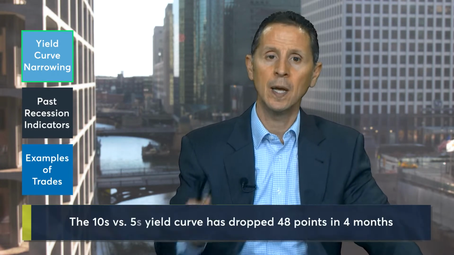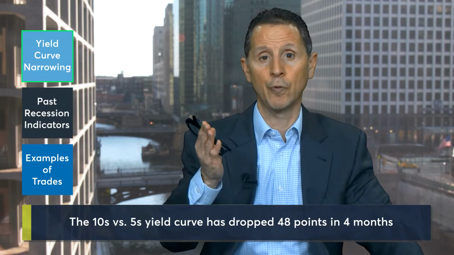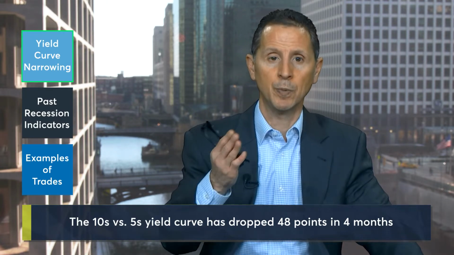In early October of 2021, the 10-year versus 5-year U.S. Treasury yield curve printed a recent high of 55 basis points, but has since collapsed down to a low near 7 basis points. Now, historically, an inverted yield curve, where longer end rates go lower than shorter end rates, has been viewed as an indicator of a pending economic recession.